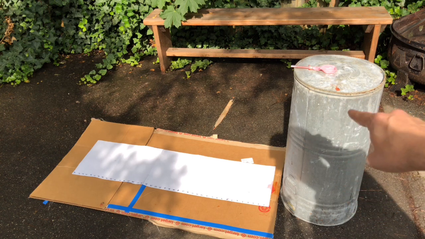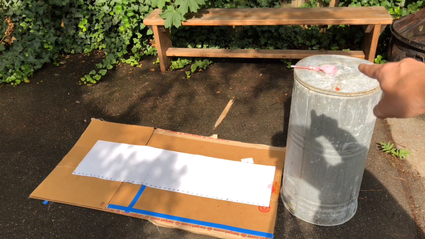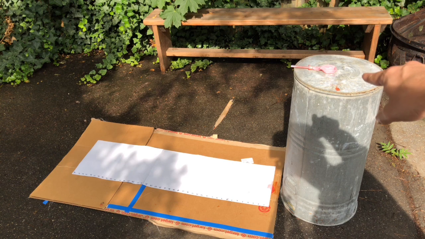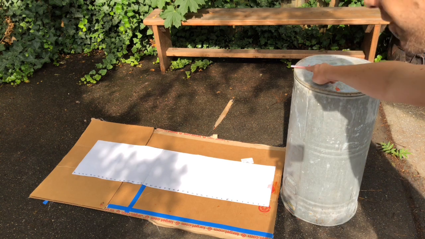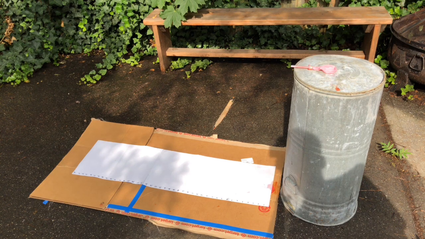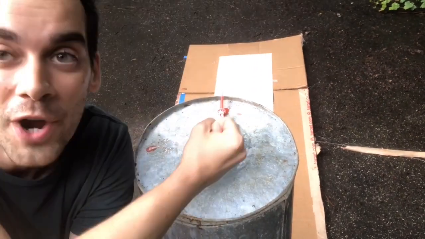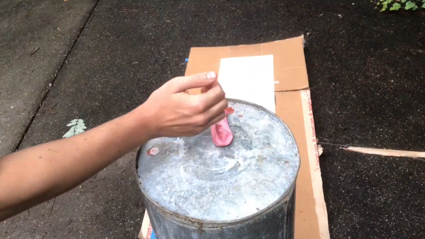Then what you want to do is set up a trash can or something that you can put upside down and then put your balloon or your juice box on top of. And see how the straw is just over the lip of it, just peeking out of it. That's about where you want it. When you're ready to sneeze, just go ahead and whack your balloon. 3, 2, 1.